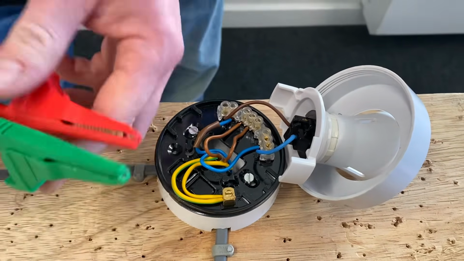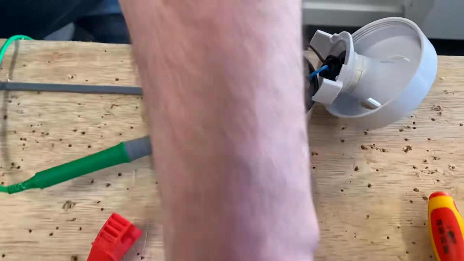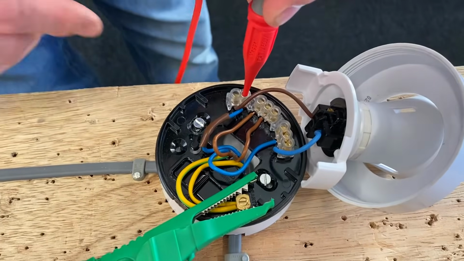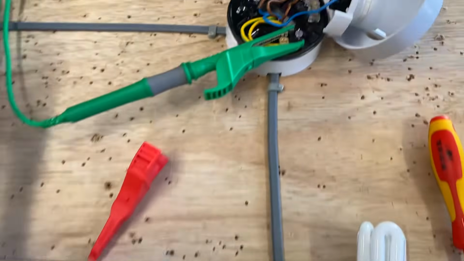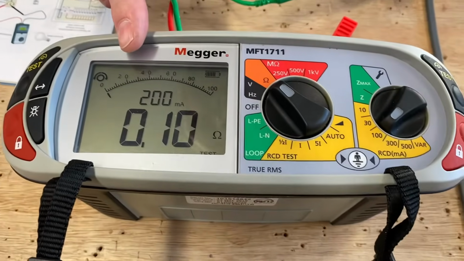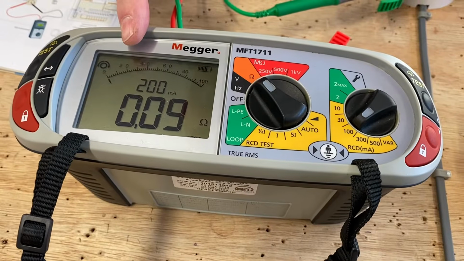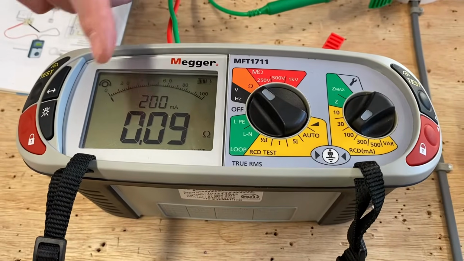So in we come with our connections. We're going to connect onto the protective conductor. We're going to connect onto the switching line. Now you may have heard a little click noise. So if we go back to our instrument, we can see we've got a reading, and it's going to jump around a little bit. Let's see what we get. 0.09. We have a reading, therefore we have continuity. It is jumping around a little bit.